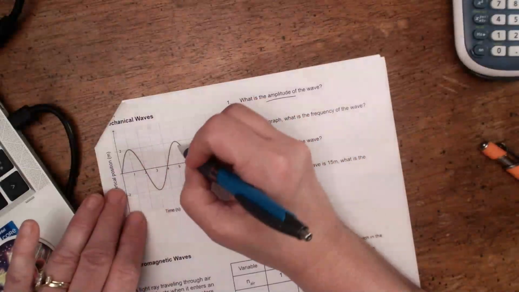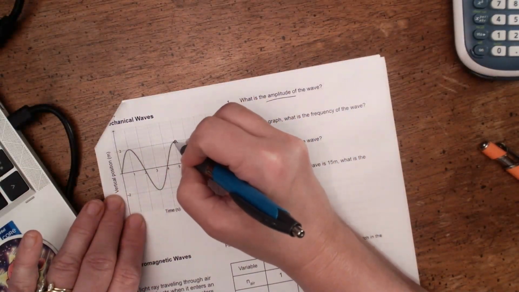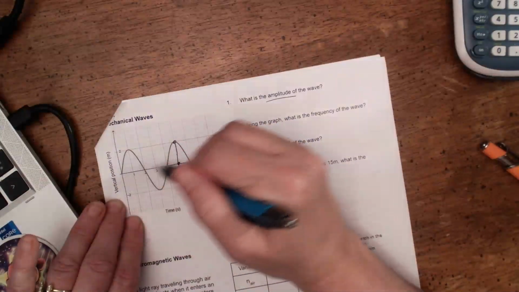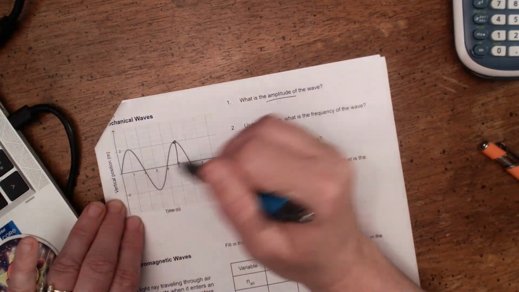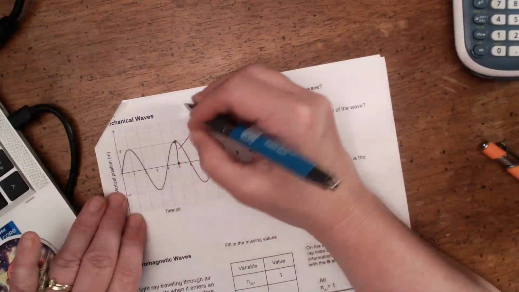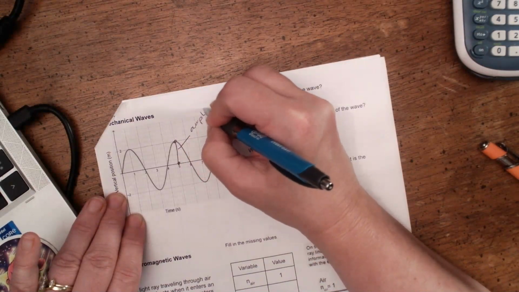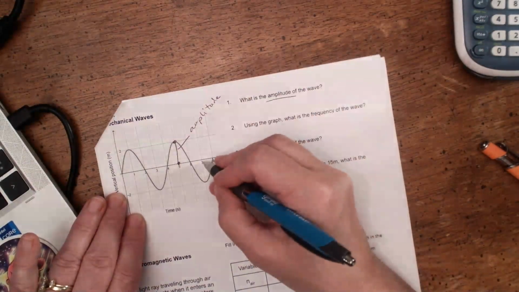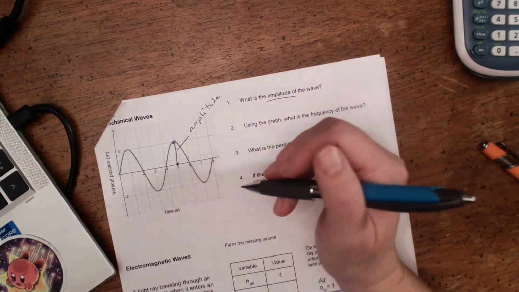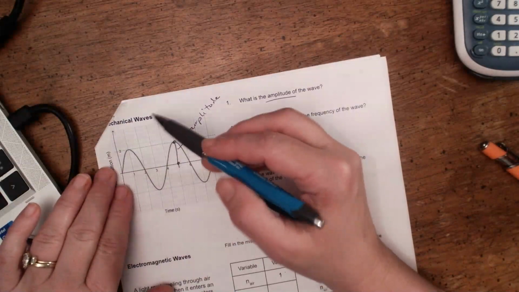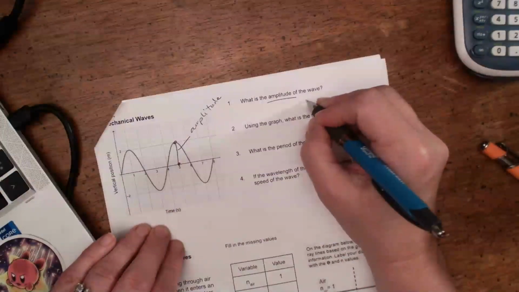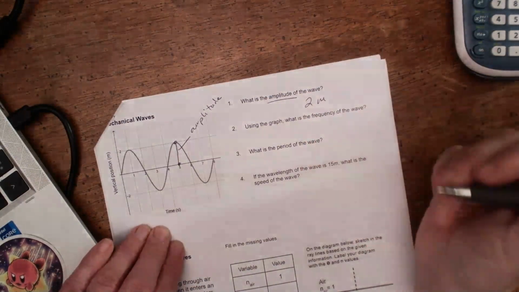Amplitude, remember, is like our max displacement from our equilibrium line. Our equilibrium line is this line along zero that runs through the middle of the wave. So this is my amplitude. And this would also be an amplitude, they're going to give you the same number. If we look at our graph here, I can see that this is on 2 meters. So my amplitude is going to be 2 meters of this wave.